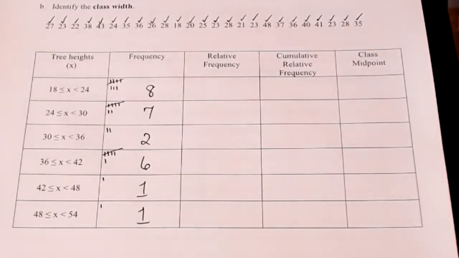When you're all done, verify with my chart that you have counted the same values for each of your classes.